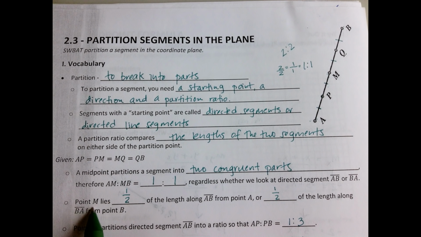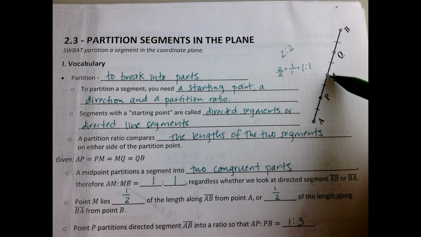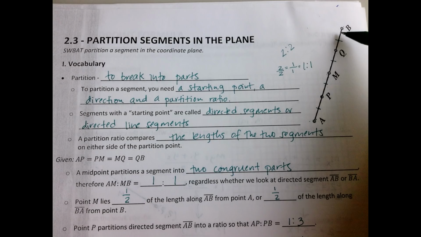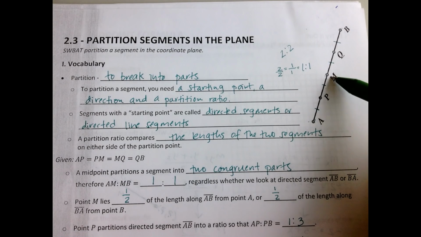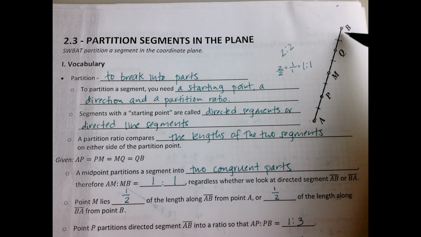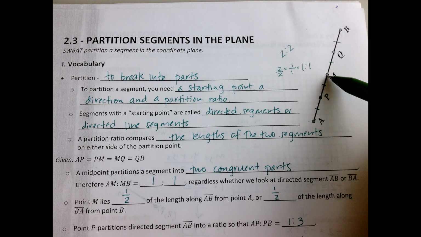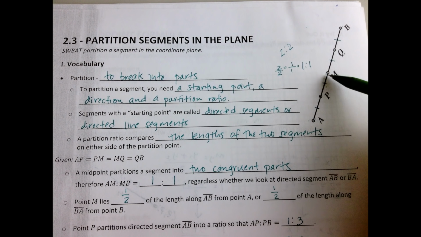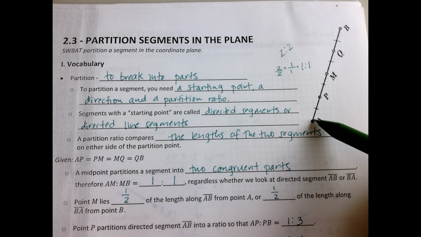Point M lies half of the length along segment AB. So it's halfway along the length from point A, or half of the length along segment BA from point B. Again, the midpoint is halfway along this segment, whether you're starting from A or B.